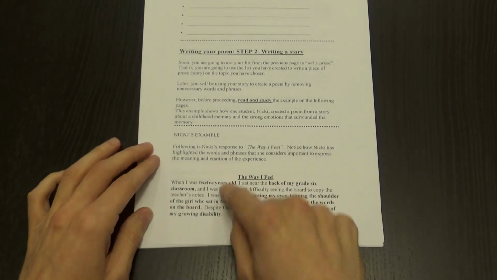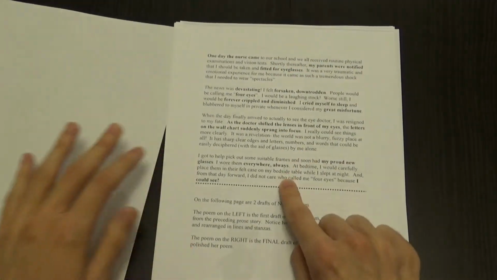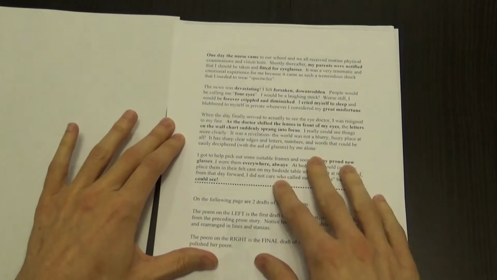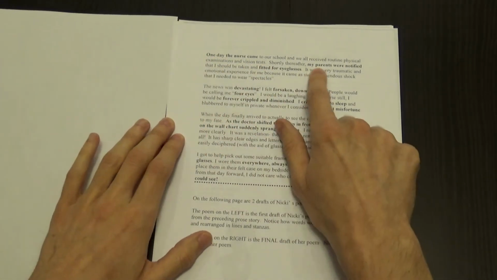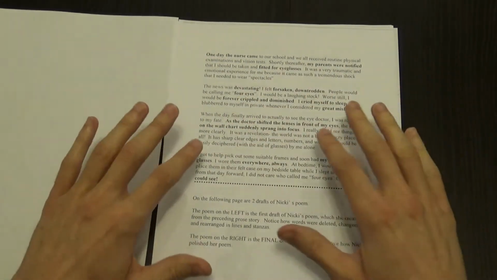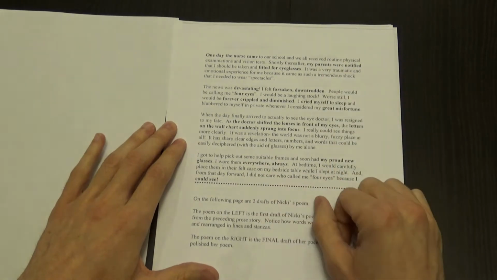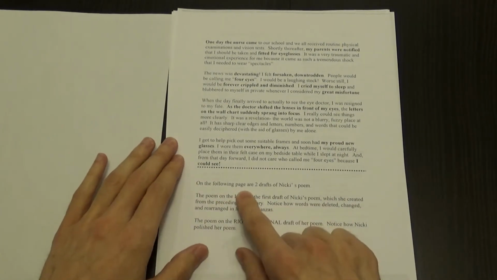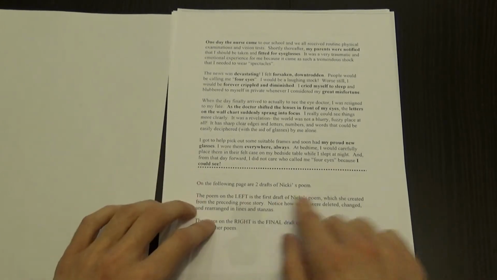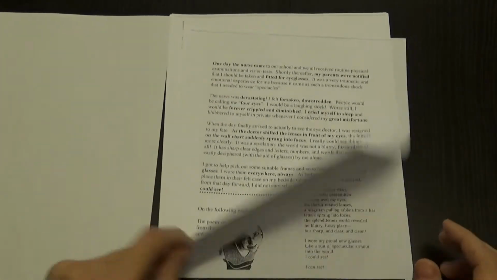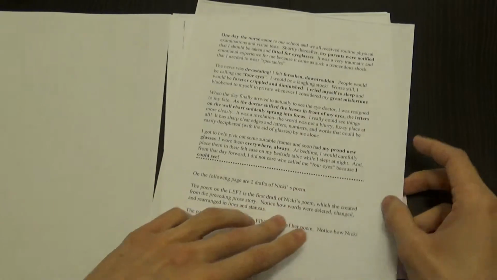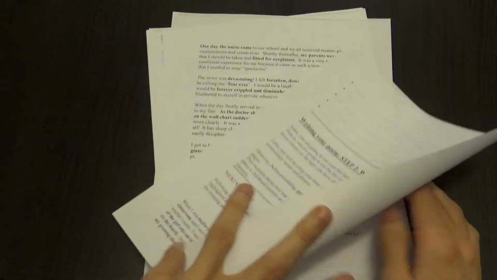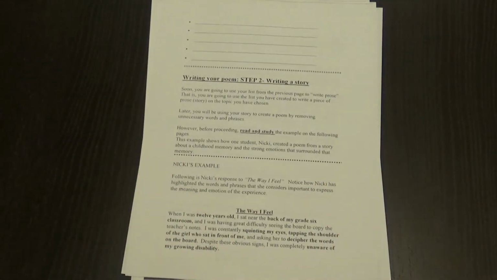And she wrote in prose, so that's a story. We have more here. And once she was done, she highlighted some of the words, some important parts in the story. And you're gonna have to do the same. On the following page are 2 drafts. So that's later on. So let's just go check step 2 on the computer.